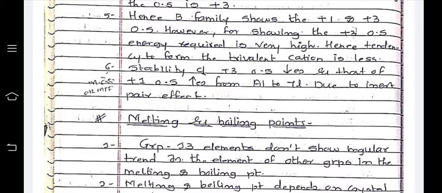Why is the energy required so high? Because the energy required to unpair the ns2 electrons is very high. The ns electrons are in a very compact state and cannot be easily unpaired, so a very high amount of energy is required. Hence, the tendency to form the trivalent cation is less.